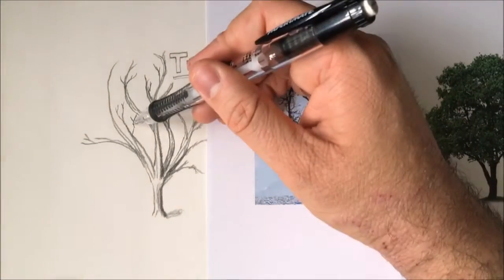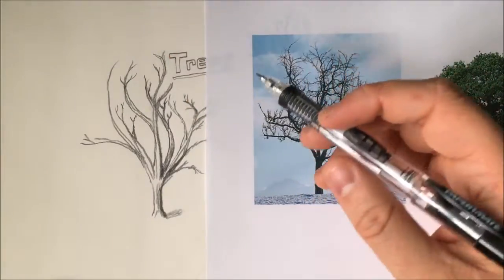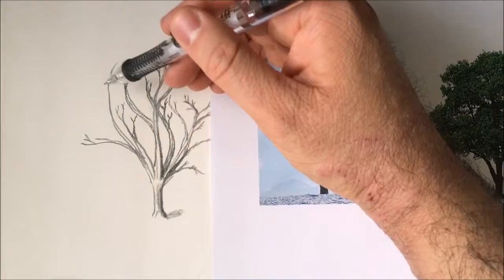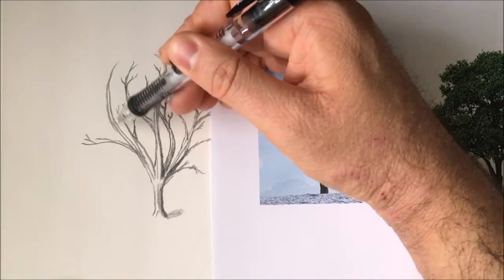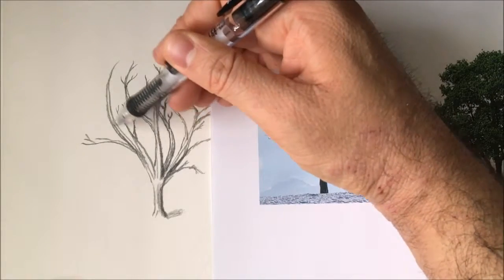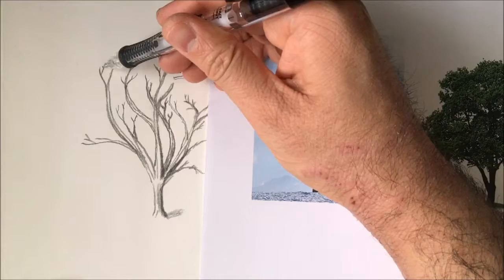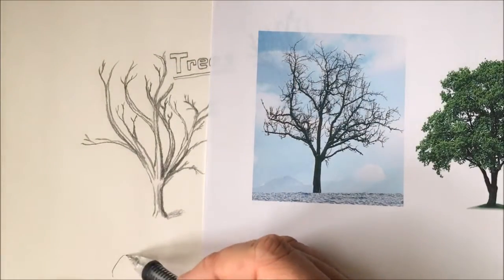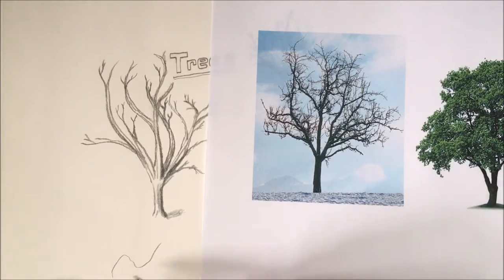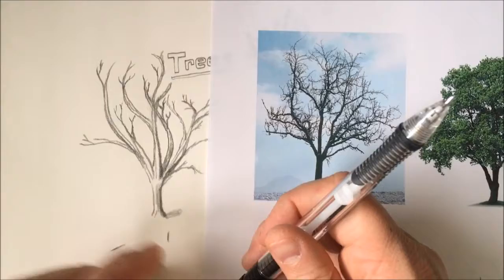You want it to have some structure to it, but you don't want it to look mechanical. You want this to look like a living thing. So remember to draw curved lines, but not too curved. You don't want a big S curve in a tree because that does not normally happen. It can happen on occasion, but it's pretty rare.